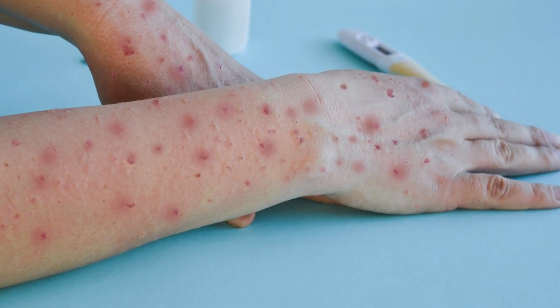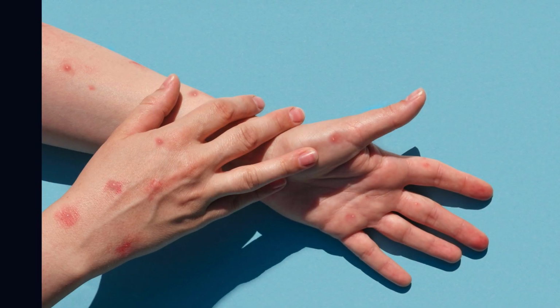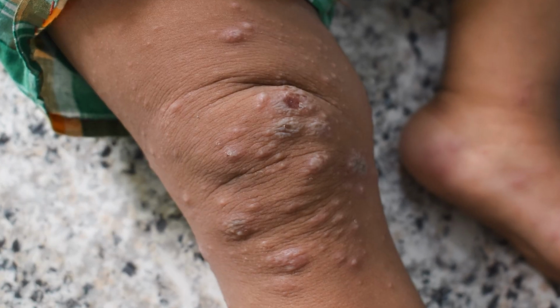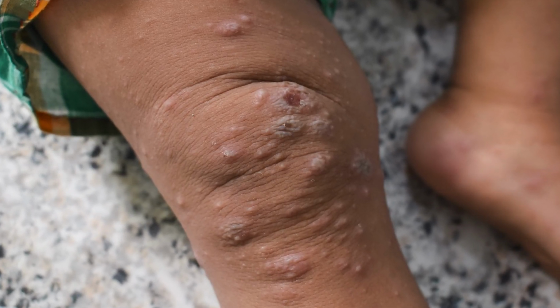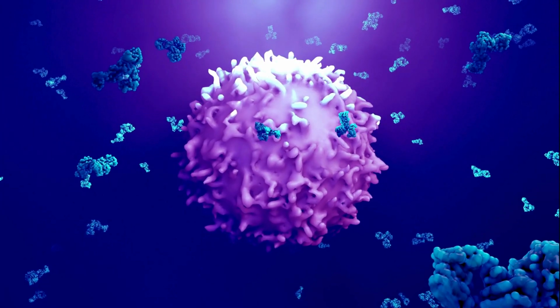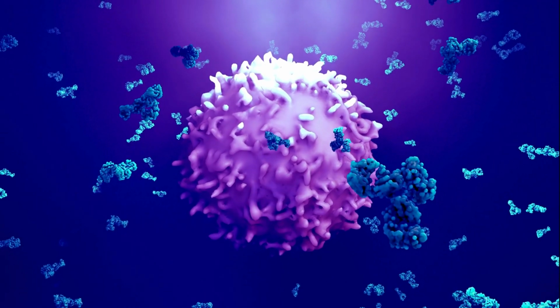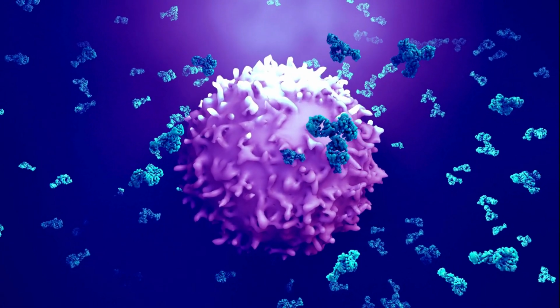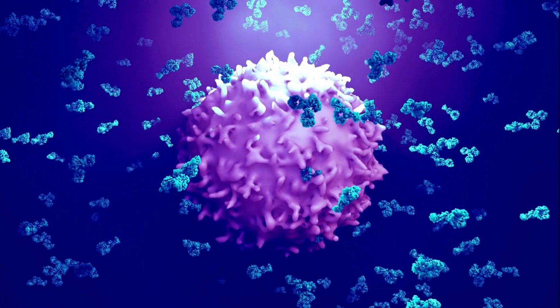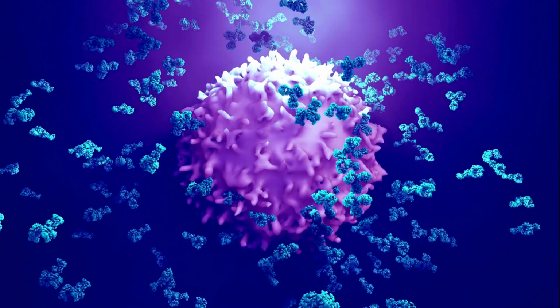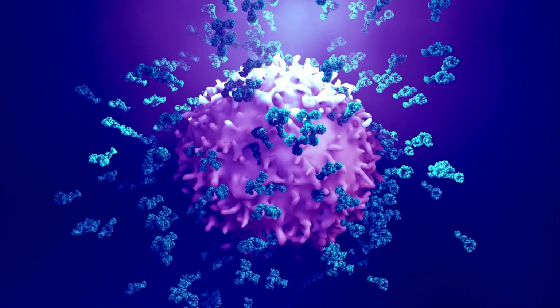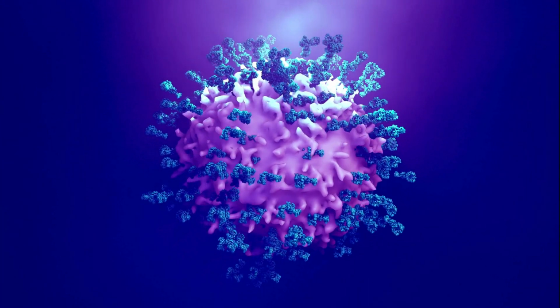These lesions progress through stages, from flat spots to raised spots, fluid-filled blisters, and eventually scabs. The immune system responds to the infection by producing antibodies and activating immune cells to fight off the virus. Most people recover after a few weeks, but in some cases, the disease can be severe or even fatal, especially in those with weakened immune systems.